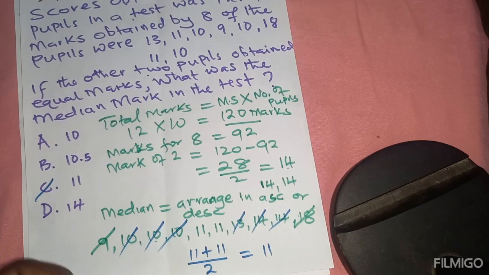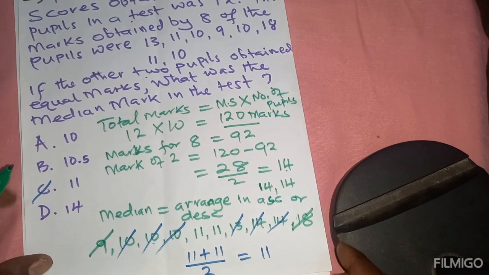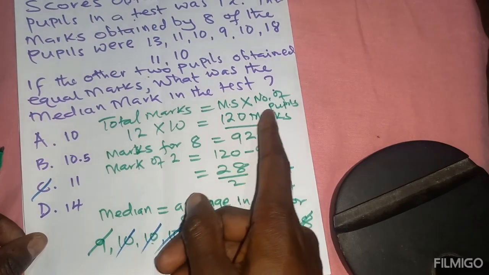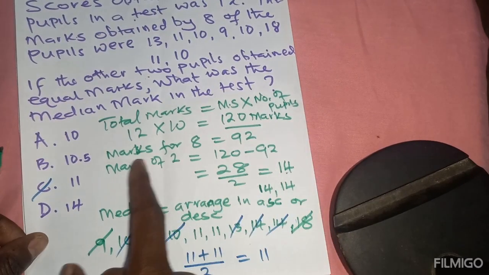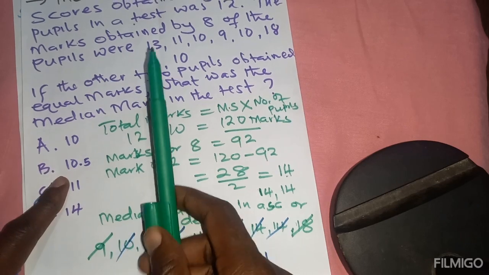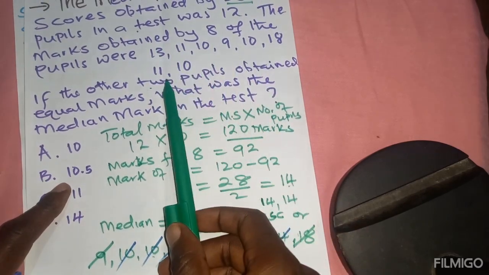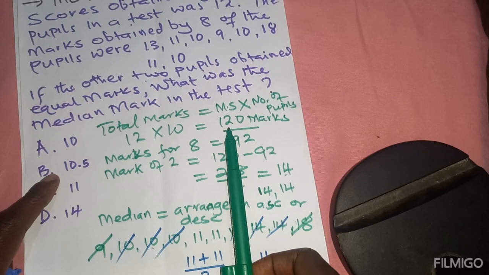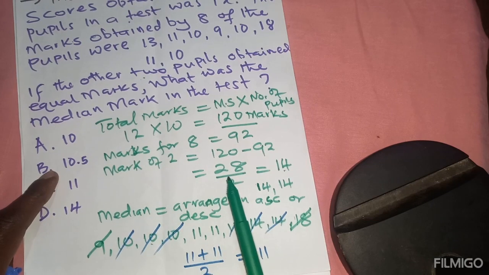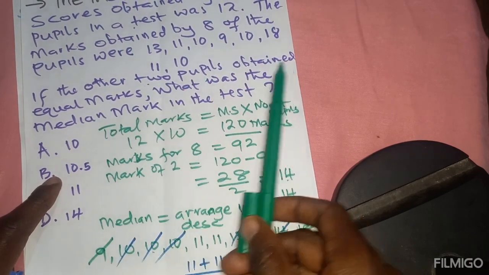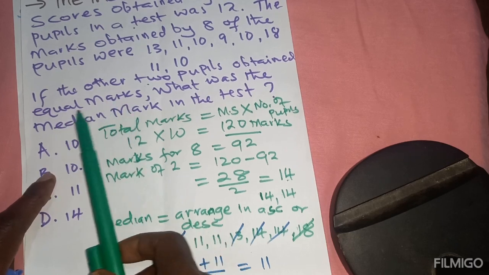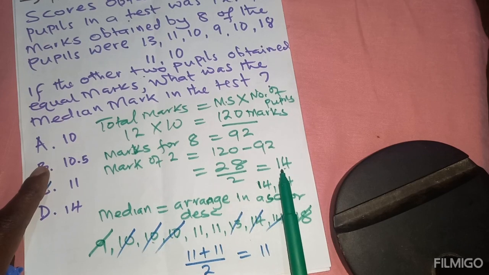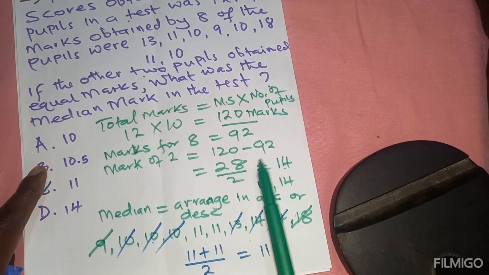So it is good to follow the procedure I followed for you to get the correct answer. You start by multiplying the mean score times the number of pupils. Then you add the marks for the pupils given. After you add those marks, subtract from the total that you had gotten, 120. Then what you get as the difference, divide by 2, because you are told the other 2 pupils obtained equal marks. That is 28 divided by 2, get 14. So they obtained 14 each.